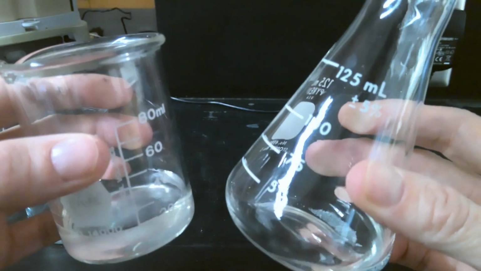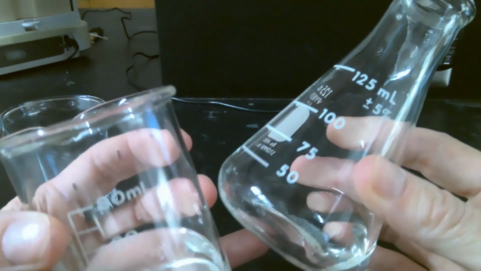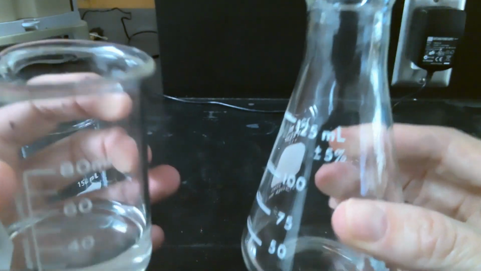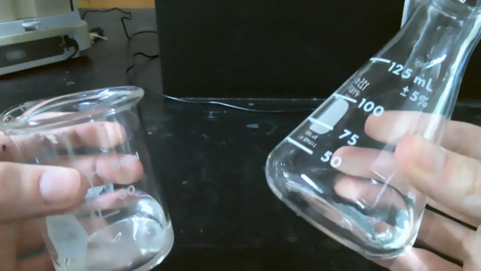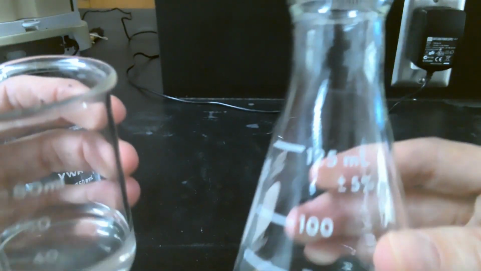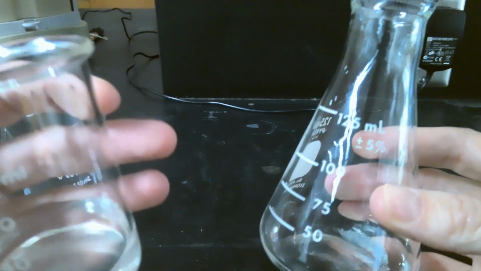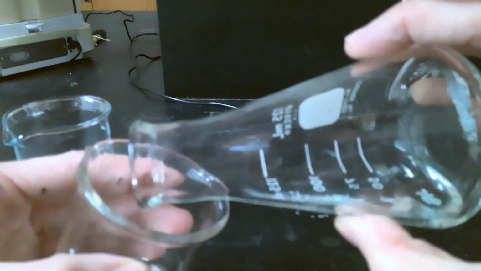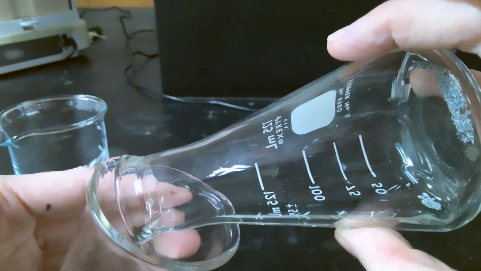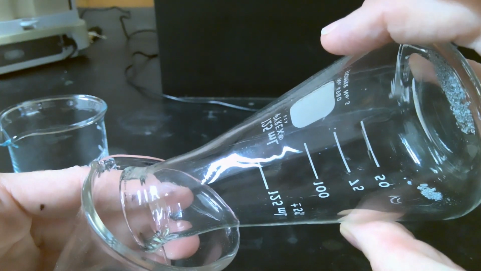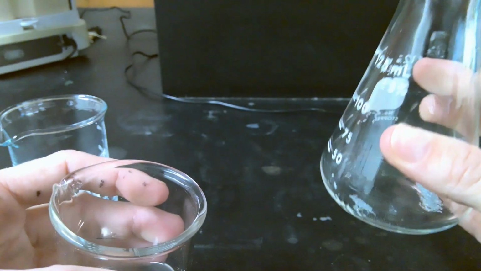In this case, it's a liquid layer, and we're trying to leave the solid behind. Sometimes you can decant a liquid off of a liquid layer, like you can imagine decanting a top layer of oil off of some water.